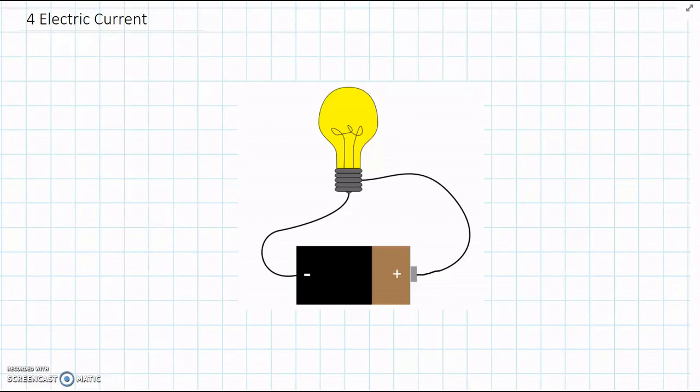The next thing we're going to look at is how electricity actually flows around a circuit. So we're focusing on circuit electricity for the next few videos. And the name we give electricity when it flows around a circuit is current, or electric current.